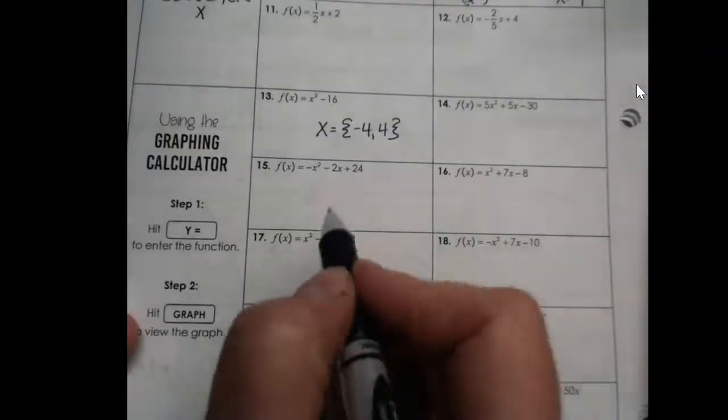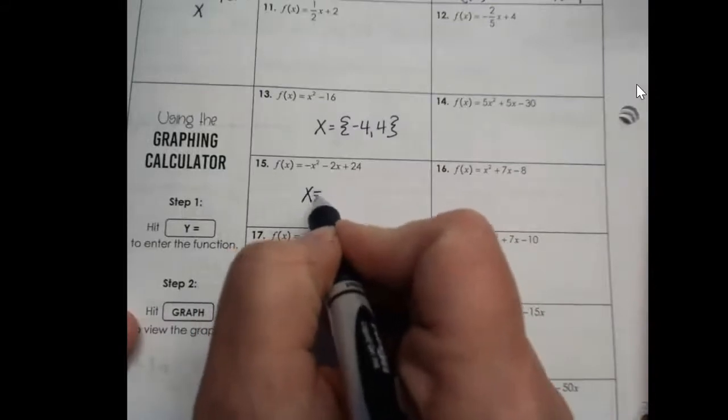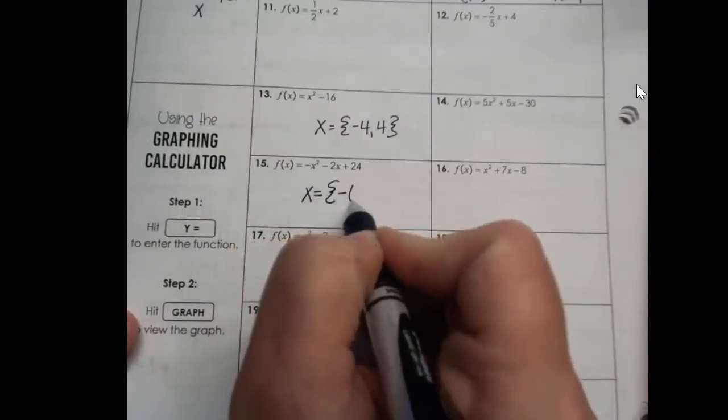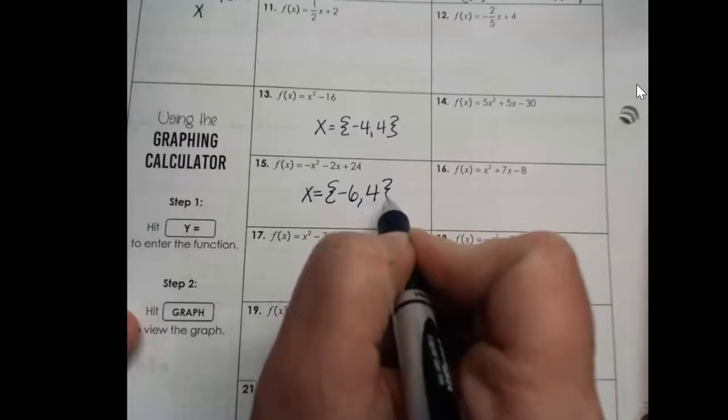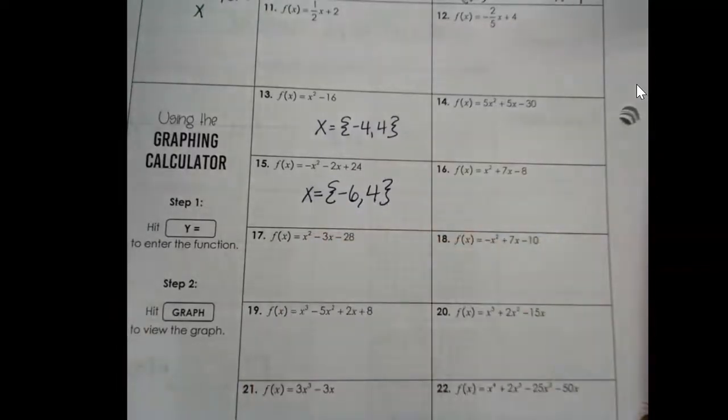So you're going to write for number 15, x equals -6, +4. So you can use either Desmos or your graphing calculator. You can download Desmos and use it on your phone because you have to be able to do this. This is the only way that you're going to know how to do this.